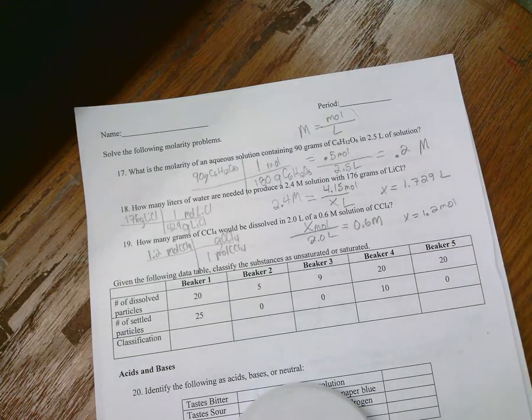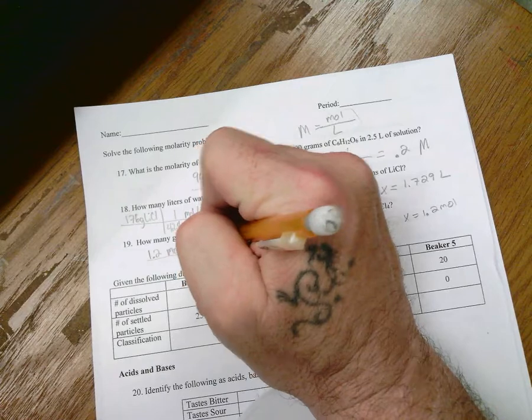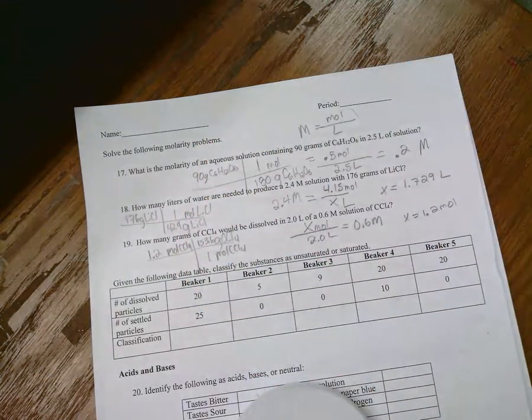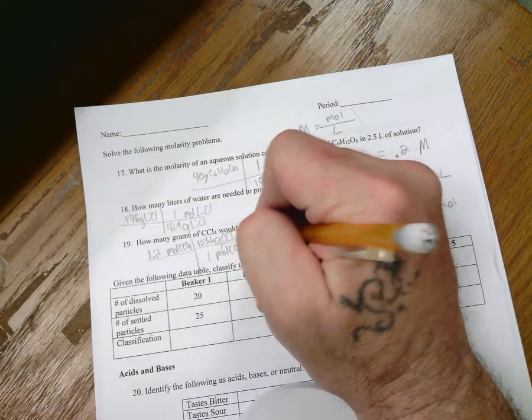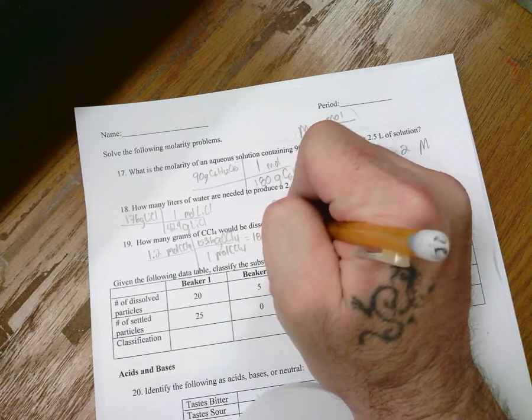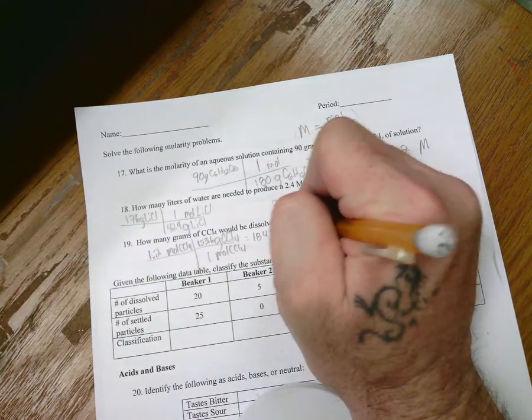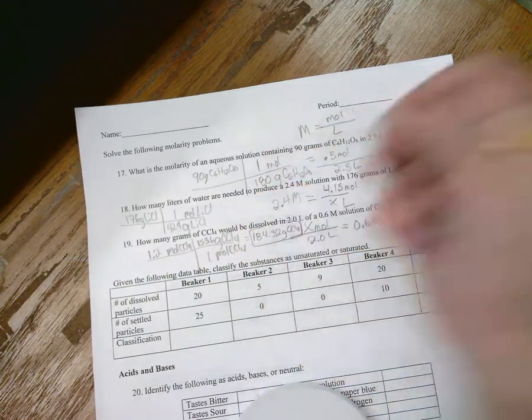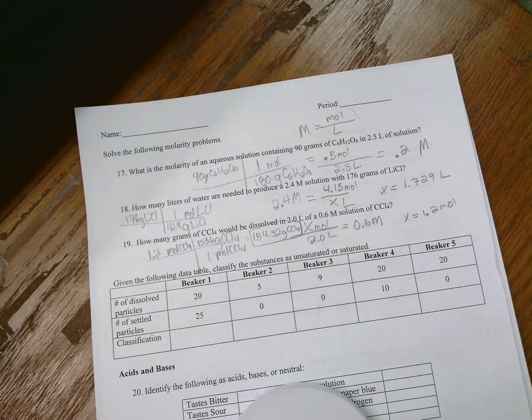And then how many grams of CCl4? So 35.4 times 4 plus 1 carbon is 153.6, times 1.2 equals 184.32 grams of CCl4. That is my answer. So I had to actually do this a little backwards.